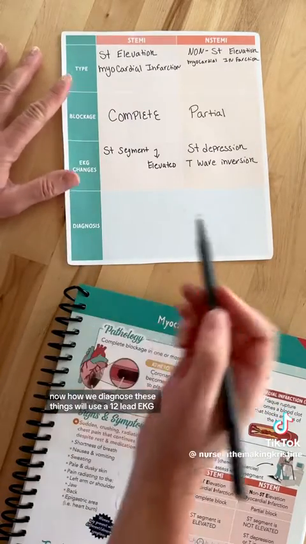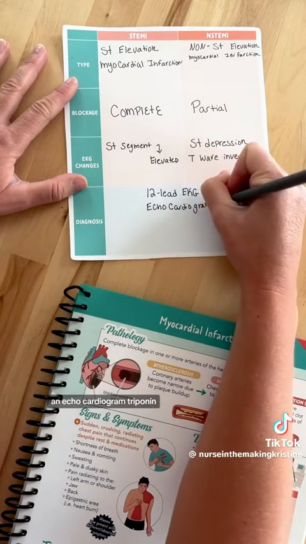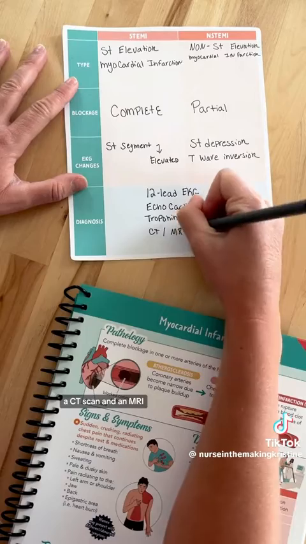Now, how do we diagnose these things? We'll use a 12-lead EKG, an echocardiogram, troponins, a CT scan, and an MRI.